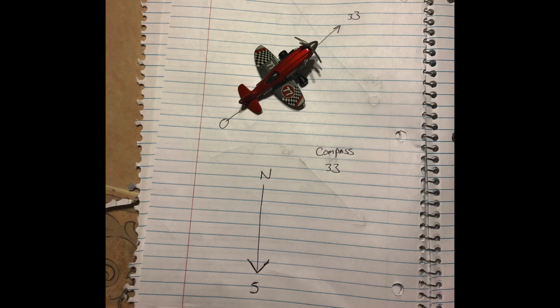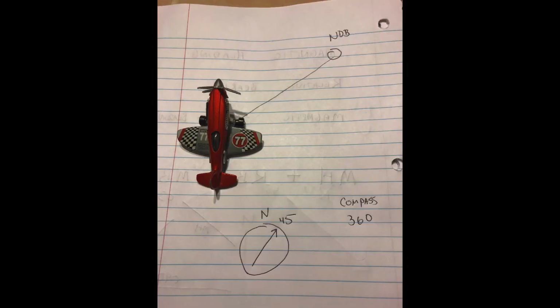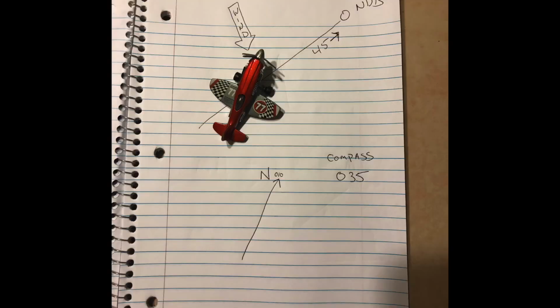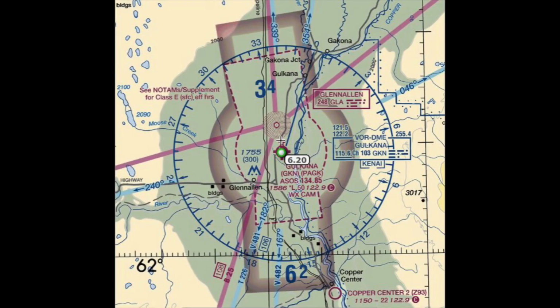Now, if we were trying to fly inbound on a course, we would do the opposite. The head, or the pointer, of the needle would be pointing to our intercept angle, and then we would lead that turn, and then the arrow would be pointing back to the N. Keep in mind, all these examples are no wind. If we have wind drift, they are not going to point straight at the north or the south. There'll be a little bit of wind correction. So that's the simple stuff we can do to help ourselves navigate with a non-directional beacon.